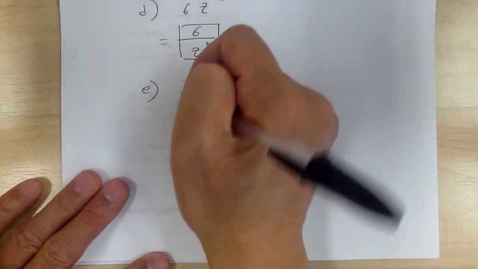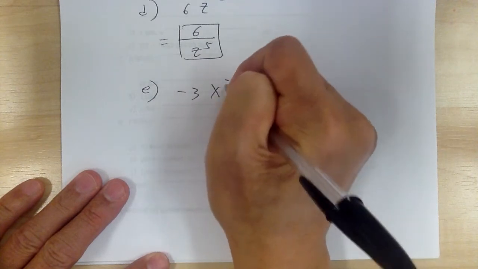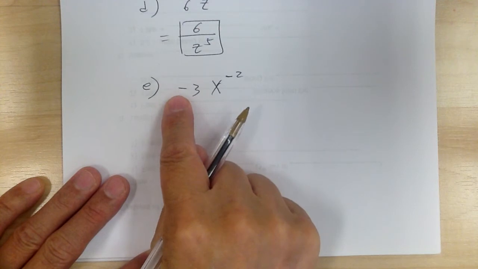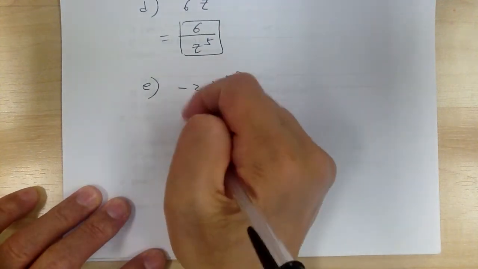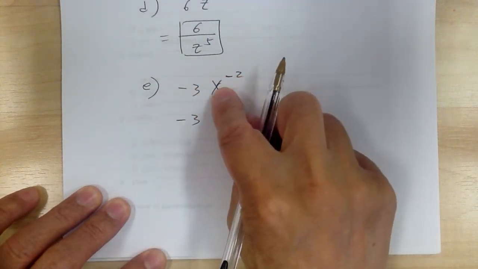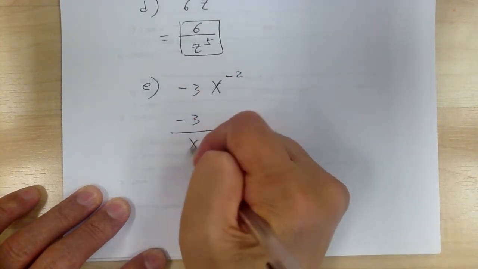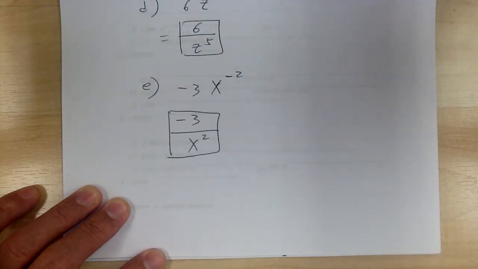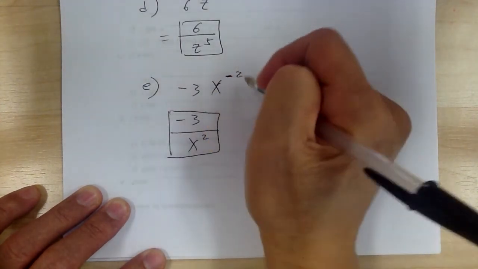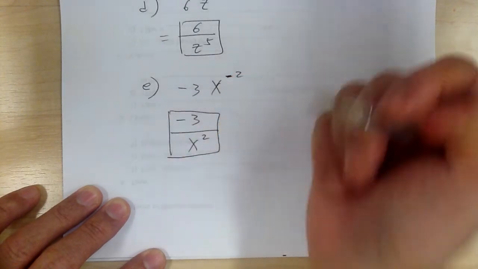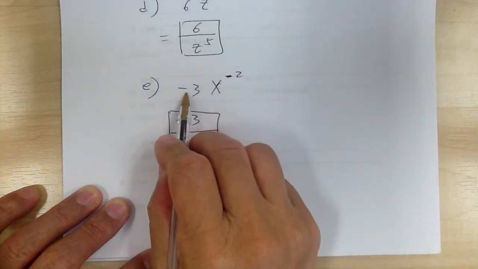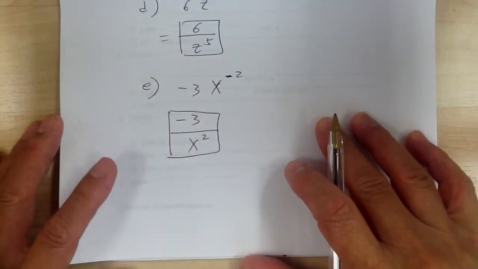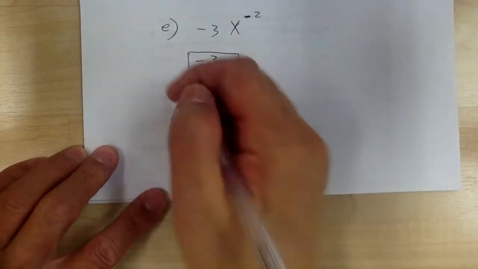Okay, let's go to E. You got negative 3, x to the negative 2. Now do not flip over the 3. This is not an exponent, so don't use that negative to flip over. Okay? So the negative 3 stays. The x squared gets flipped to the bottom. And that's your answer. So you need to know when to flip things over and when not to. Only the negative in the exponent, you use that to flip things over. The negative in front of the number is not an exponent, so do not use that to flip things over. So again, make sure you pay close attention.